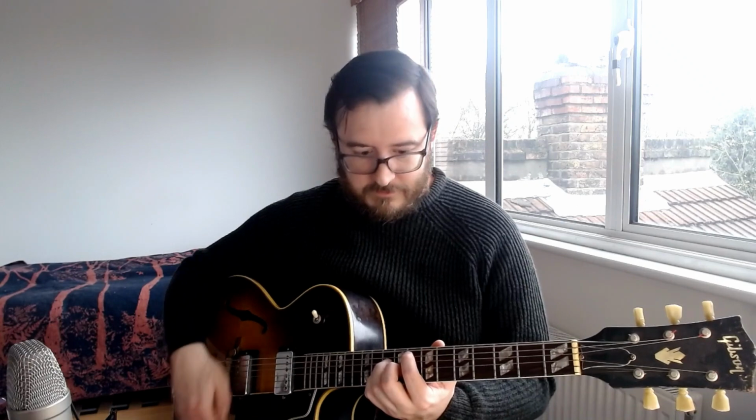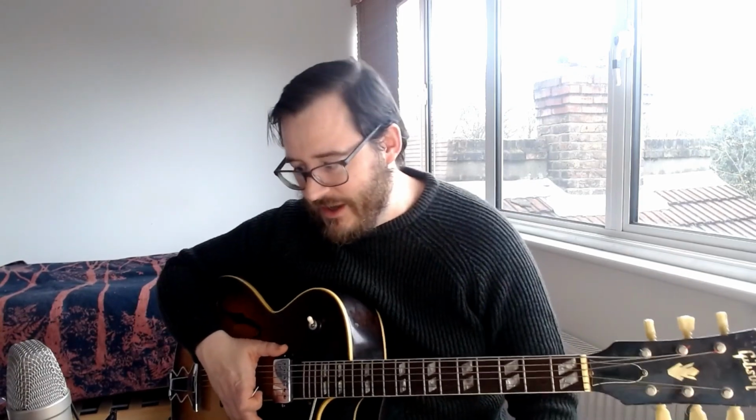We know this from intervallic shapes that you can move up and down the neck, and we all do that as guitar players, and it's one of the strengths of the instrument. It actually makes things that are quite hard on other instruments fairly easy on the guitar, such as moving through chord changes that move up and down by semitones, for instance. So the guitar does actually have, I think, some advantages in that regard.